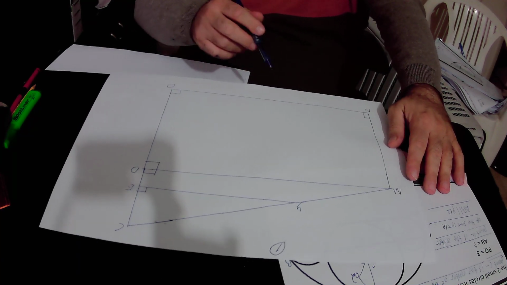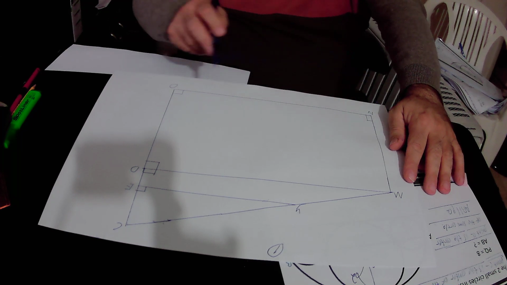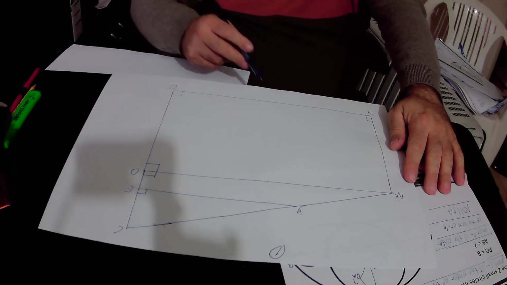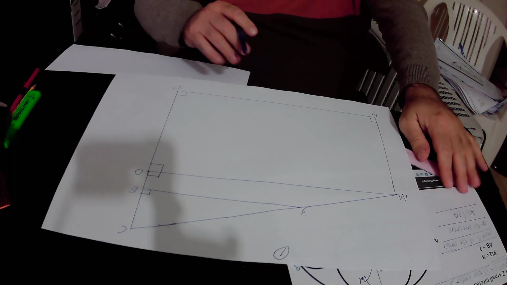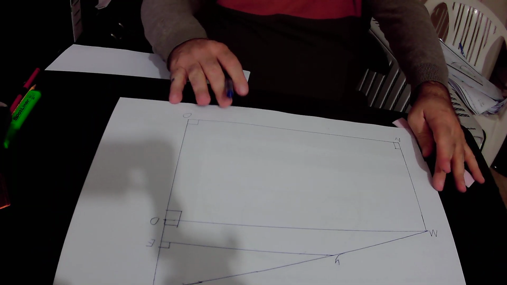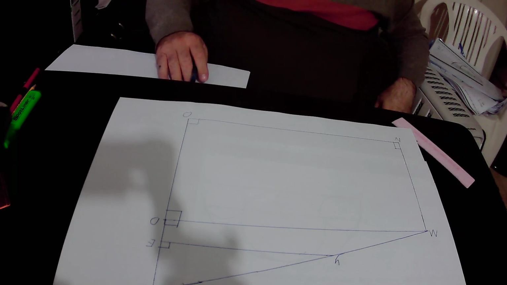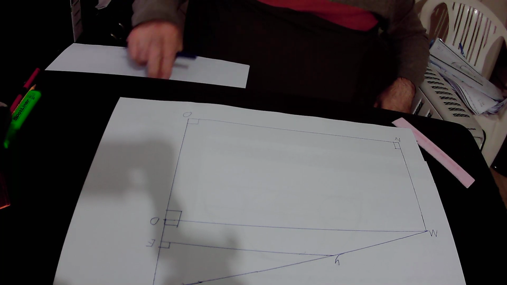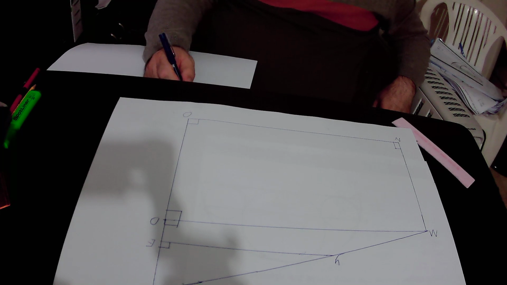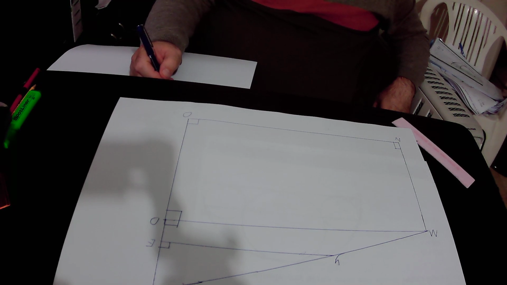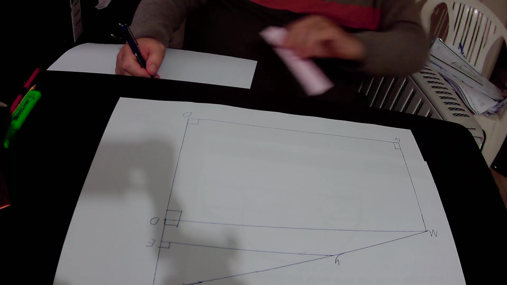So here in quadrilateral MNOD, we have three right angles, and we have a rule, I will call it rule number 1, that states that the sum of the angles in any quadrilateral is equal to 360 degrees.